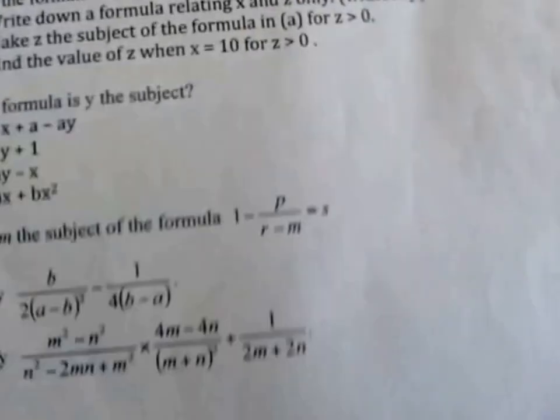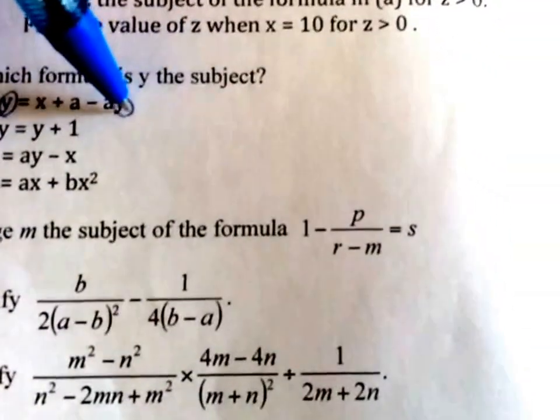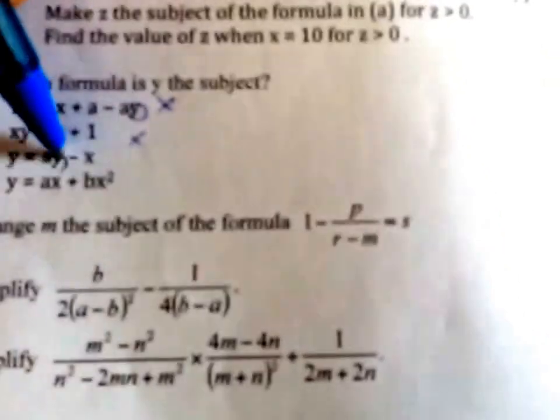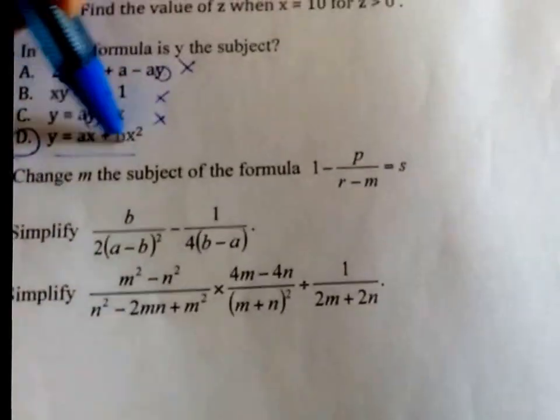Number 15. Which of these has y as the subject? This one is no, because there's y here and there's a 2 here. And this also no, and this one yes. There's no y here.